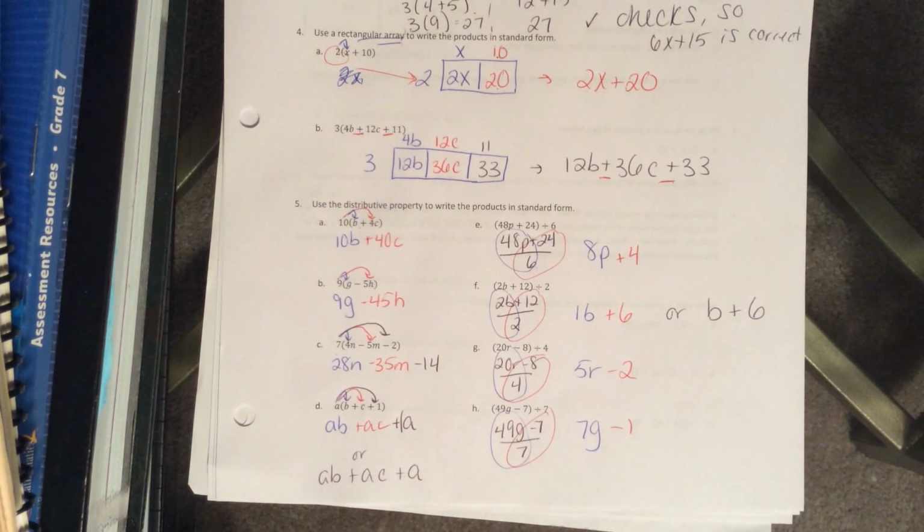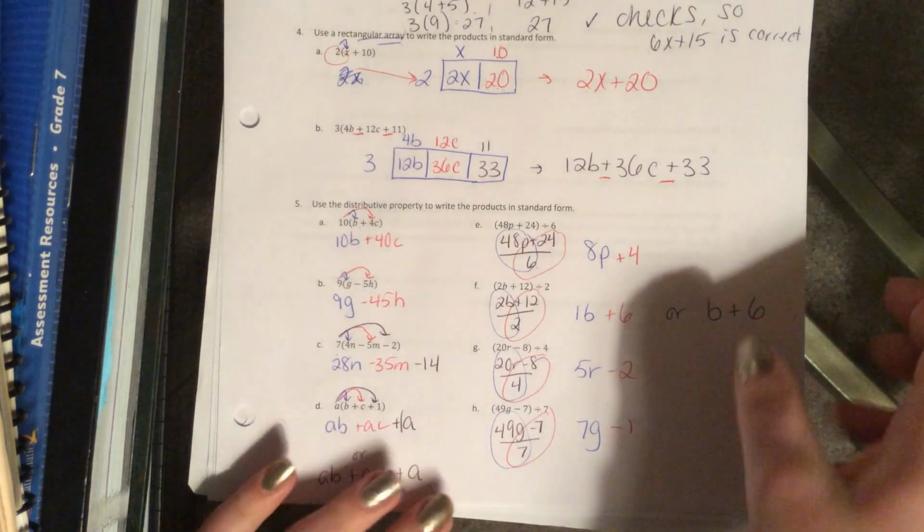All right, so moving on from here, we are on Module 3, Lesson 4 now. So take that out. I didn't take it out too, apparently. I thought I had it out already. There we go.